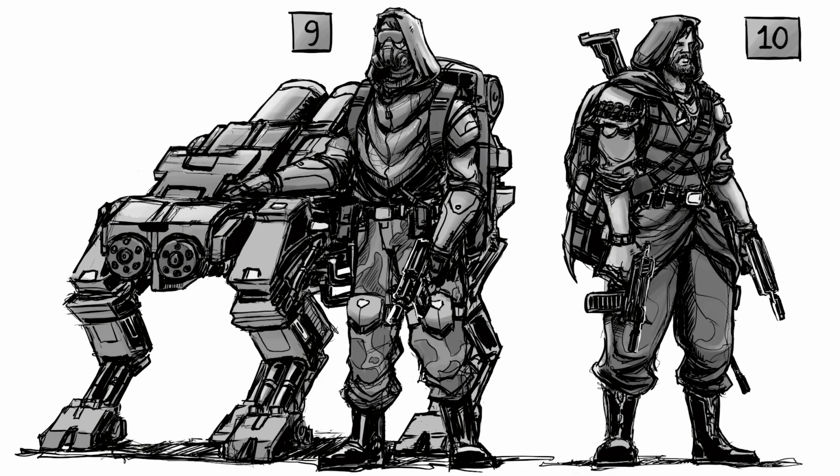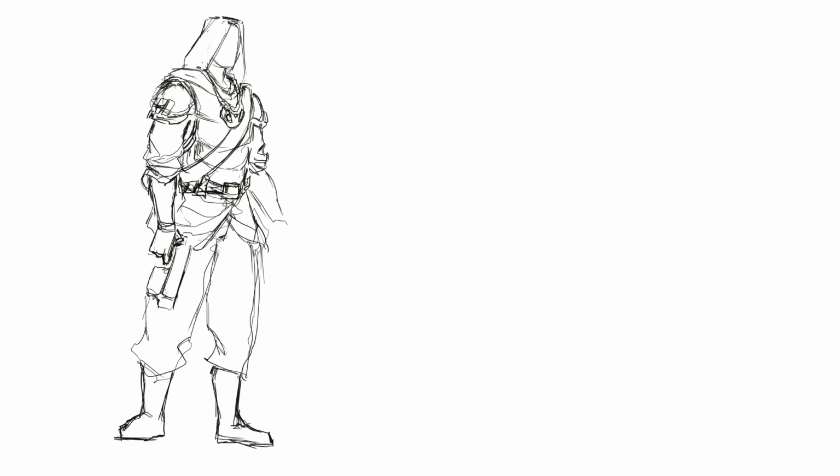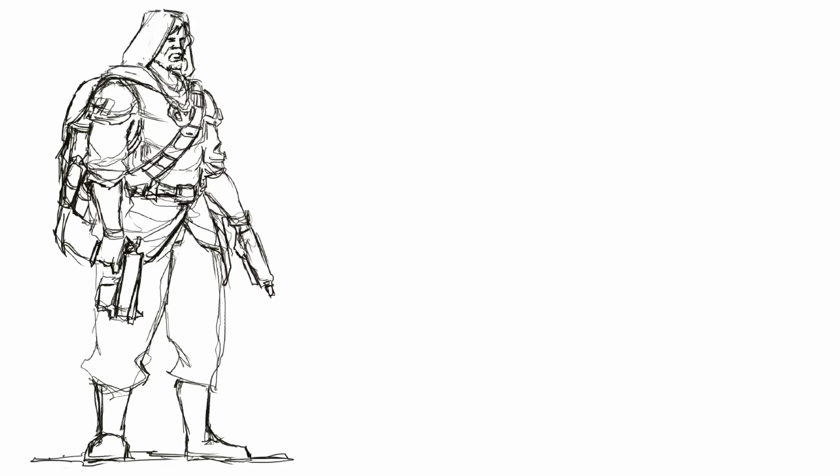Moving on, we've got entries 9 and 10, a bit different, so I'll talk a little bit about these ones. These are traders that also live in the Outlands, or they travel basically the entire time. They're like nomads, really, constantly traveling between towns.